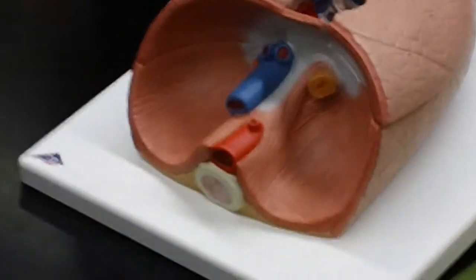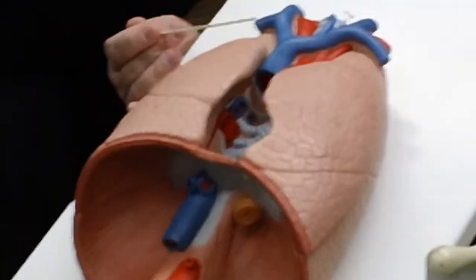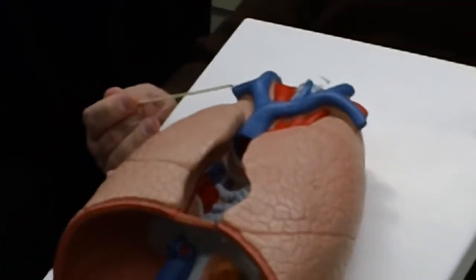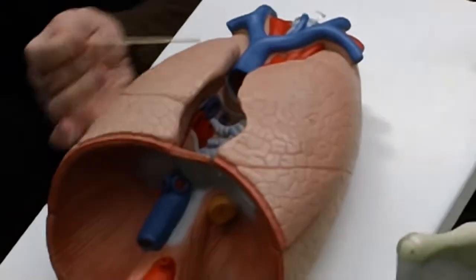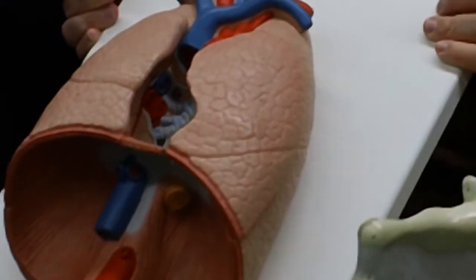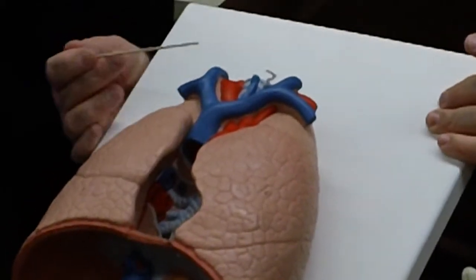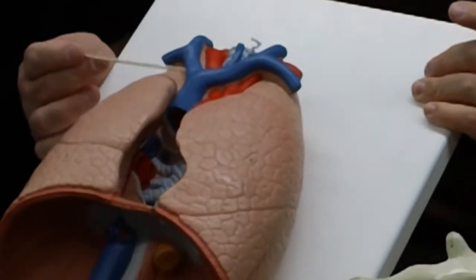But let's see if you can name these vessels. What vessel is this? Oh, that's the pulmonary artery. Pulmonary artery. Subclavian. Internal jugular. Brachiocephalic. Oh, superior vena cava.